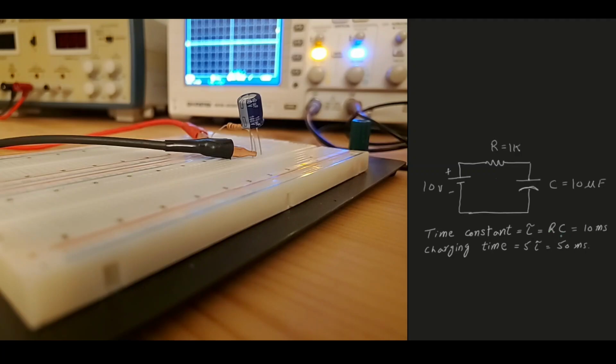Resistance and capacitance, when multiplied together, the unit becomes time. So in our case, we have a 1 kilo ohm resistor and a 10 microfarad capacitor. When I multiply these two, the result is 10 millisecond. So for this circuit, my time constant is 10 millisecond, which we will discuss in future videos what it means.